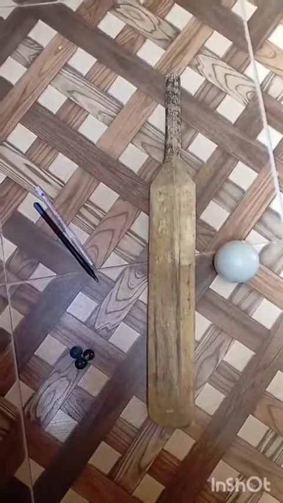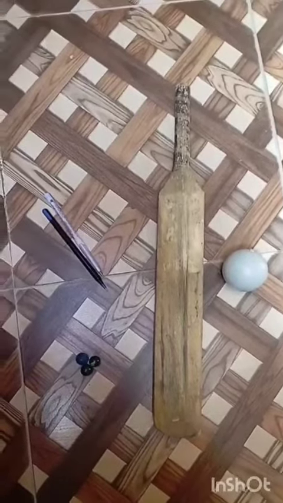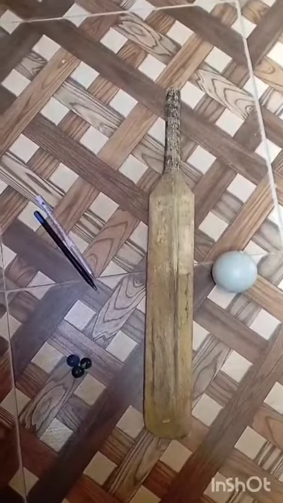Today we will discuss different types of collisions. There are mainly two types of collisions, that is elastic and inelastic collisions. To show different types of collisions, we need glass balls, two pens and a bat with a ball.